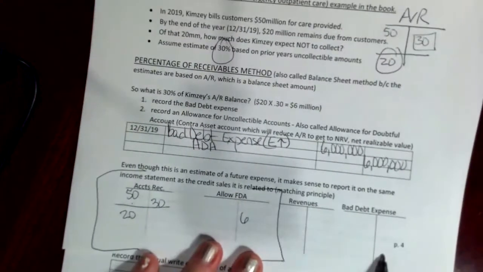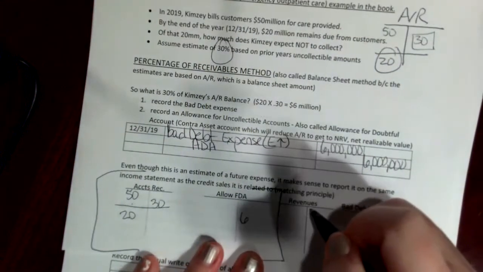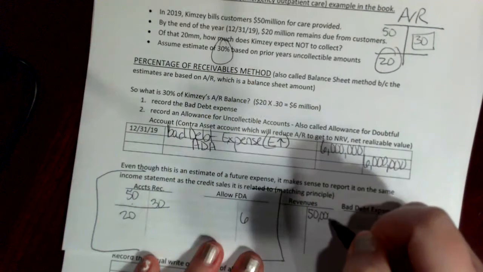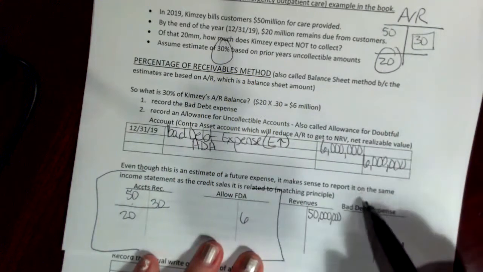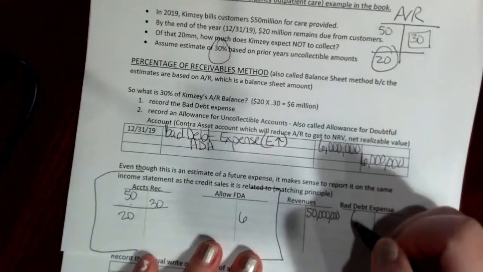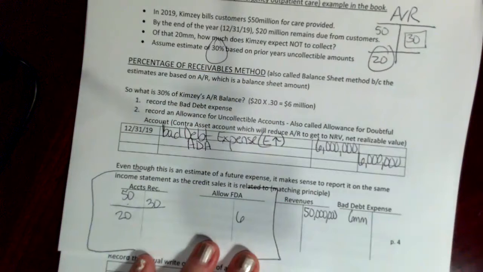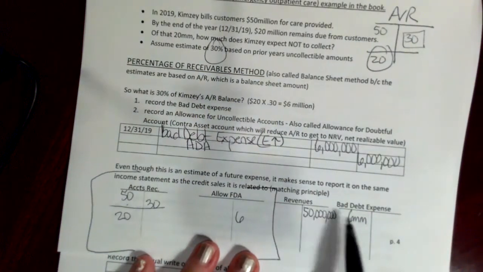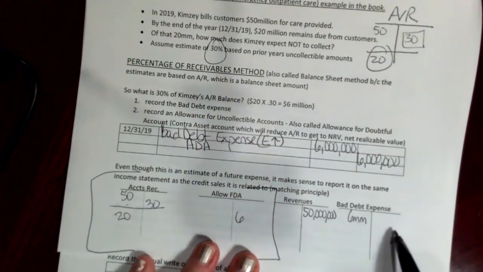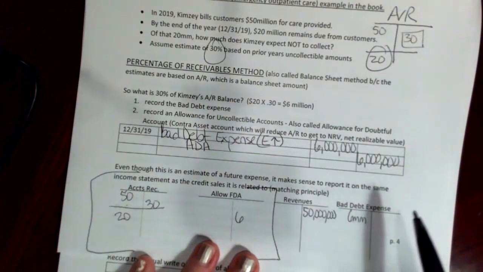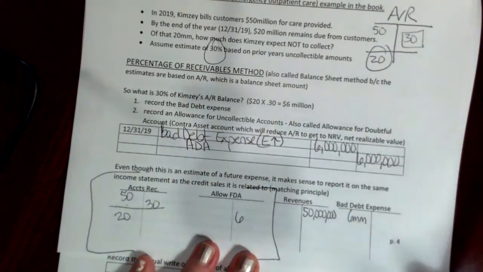Then what about our revenues? Well, it told us they earned $50 million worth of revenues all year, but they had bad debt expense, I'm just going to write a 6 this time, of 6 million. So on our income statement, we would have revenues minus expenses. And of course, they've got other expenses too, their salaries, their rent, their utilities, whatever.